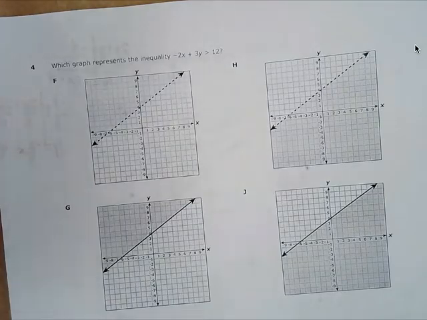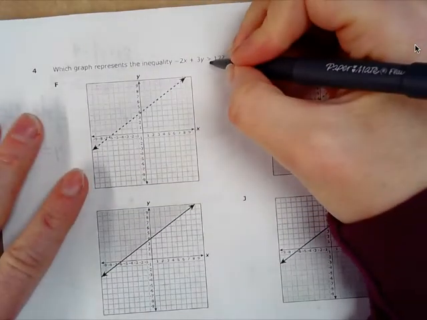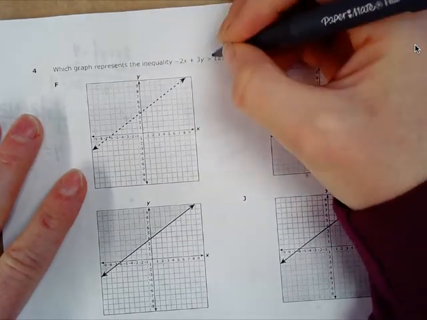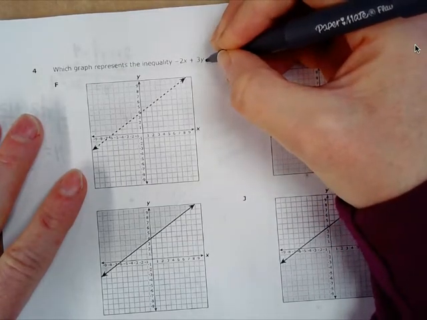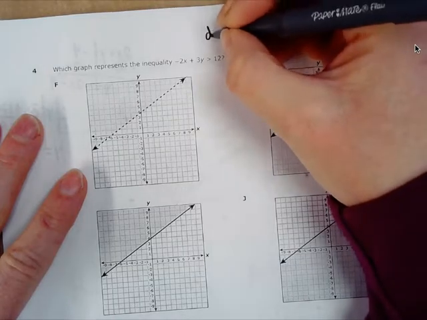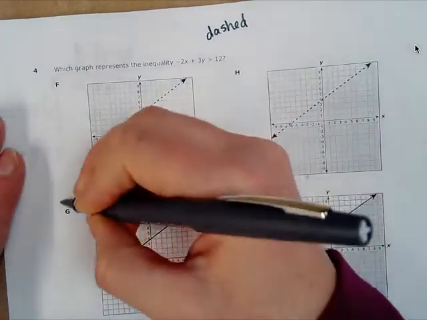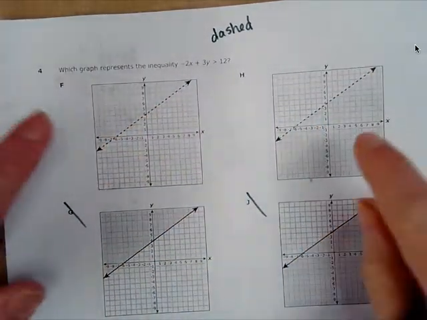Which graph represents this inequality? We're going to have to solve this for y. One thing you can do, though, is look here. This determines solid or dashed. Since it just is a greater than symbol, it's going to be dashed. So that helps us narrow down our choices right away.